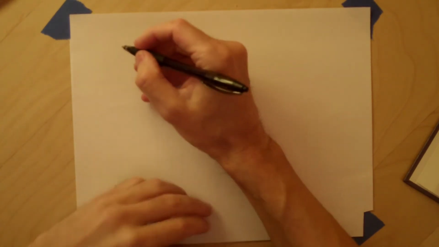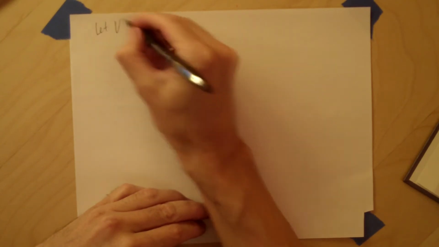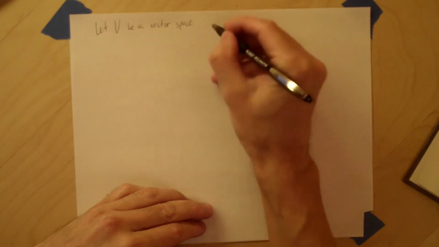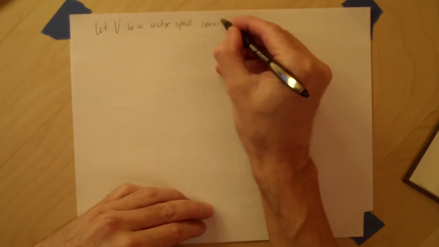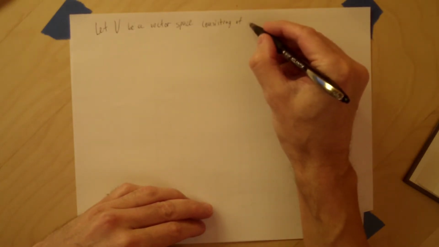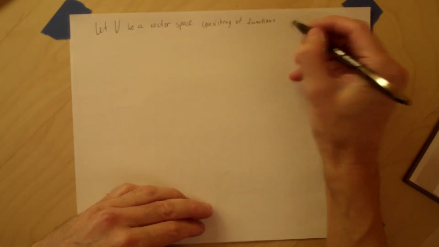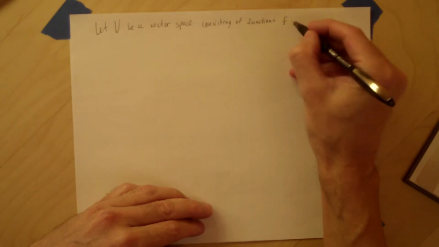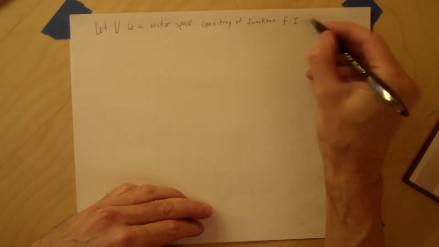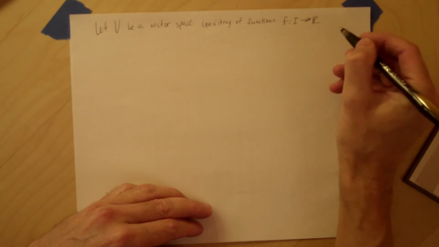Linear independence of functions. Let V be a vector space consisting of functions f that map from some interval of real numbers, for instance I, to the reals.